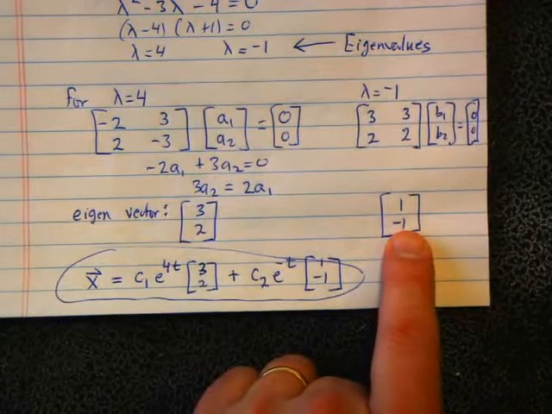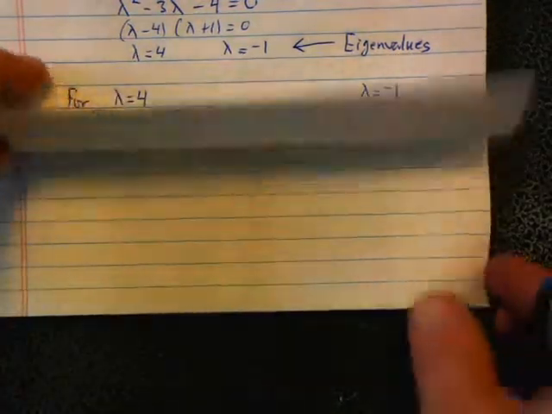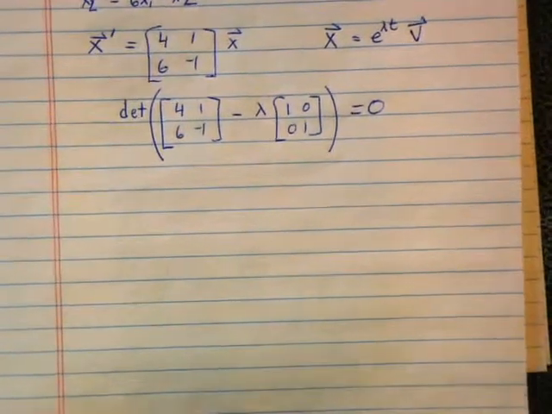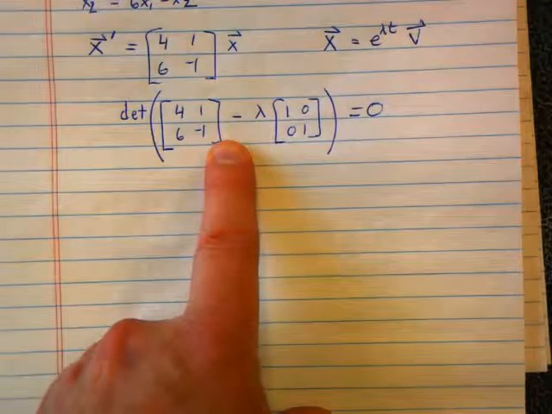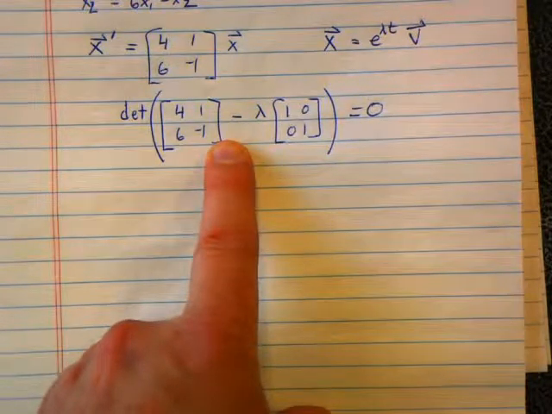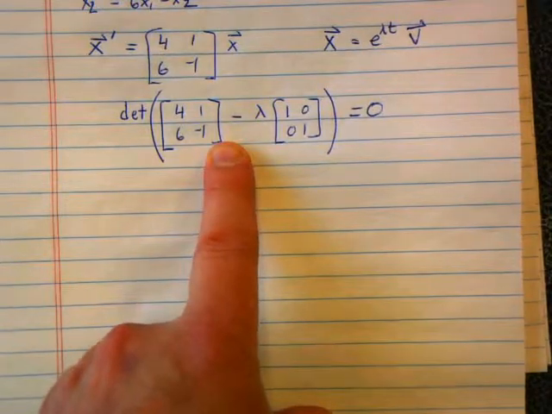Those will be our eigenvectors. The important thing is, for a system of equations, that's how you get your characteristic polynomial. George, is it the determinant of that whole thing or determinant of 4, 1, 6 minus? Determinant of the whole thing.